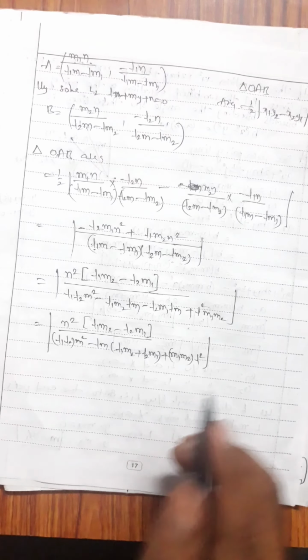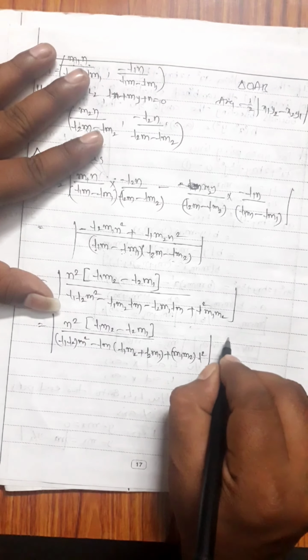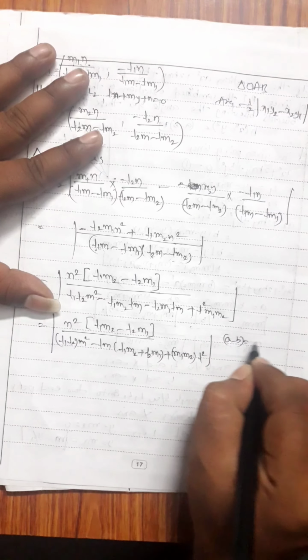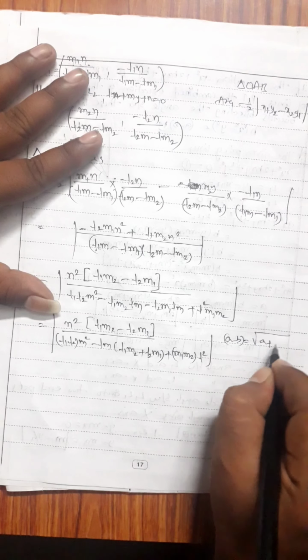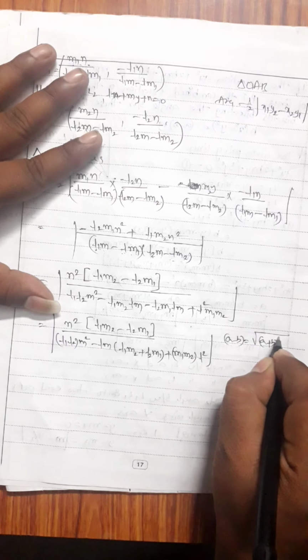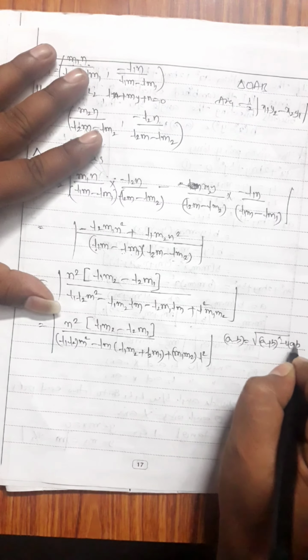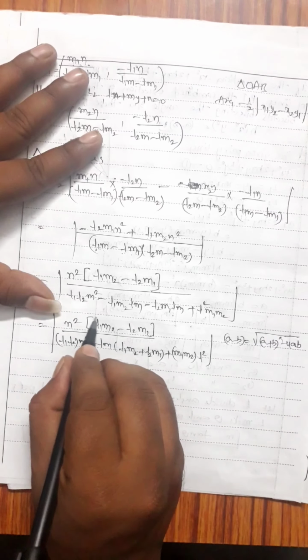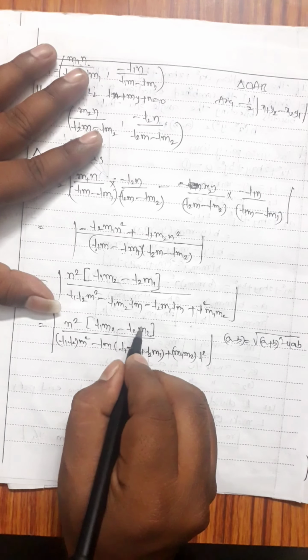Here a minus b is equal to the root of a plus b whole square minus 4ab. This is the term a, this term b. Correct?